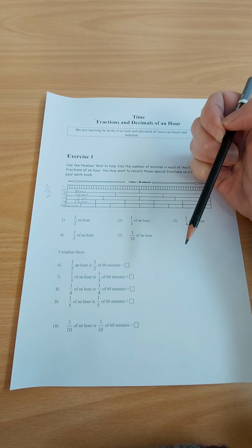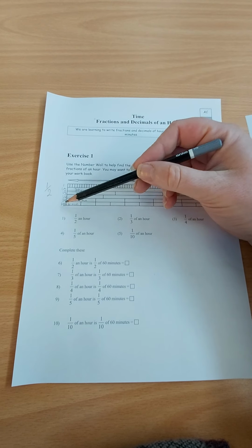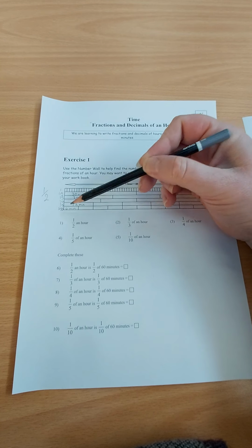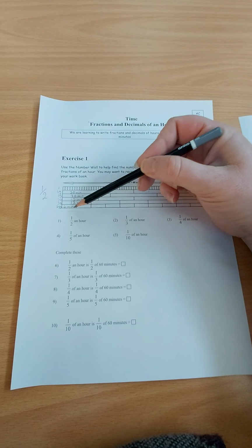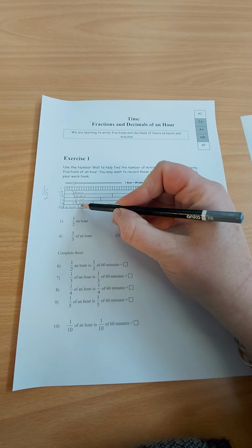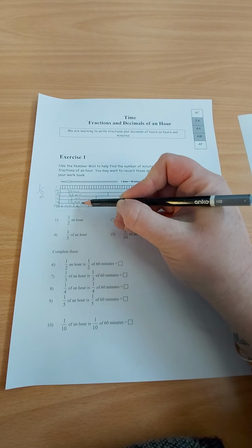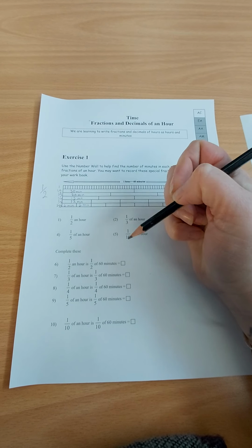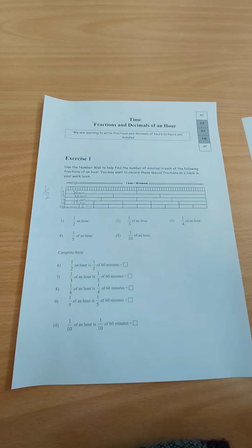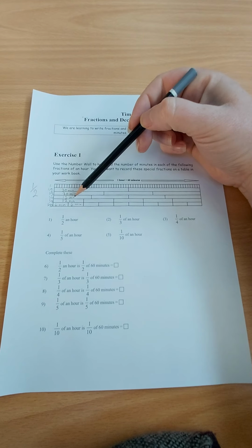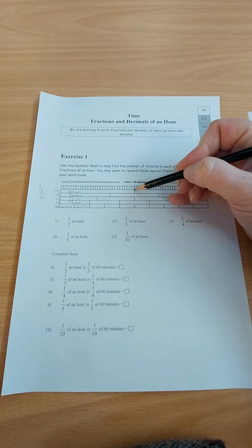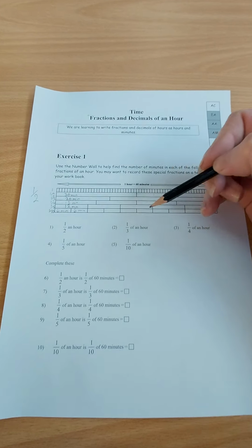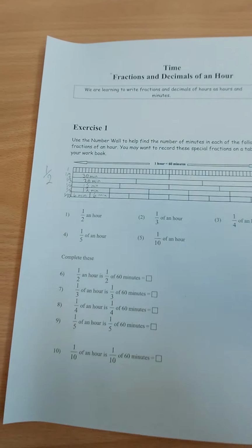And working with a fraction wall like this, you should see that 2 of the tenths of an hour is exactly the same as 1/5 of an hour. And these two added together, these two 6 minutes, should equal the 12 minutes, okay? And you'll be able to see the same thing here with the quarters. 2 lots of 15 minutes is exactly the same amount as this 30-minute block, okay?